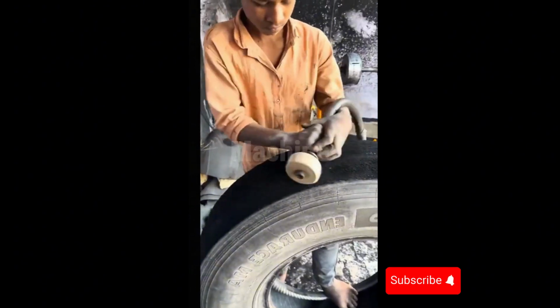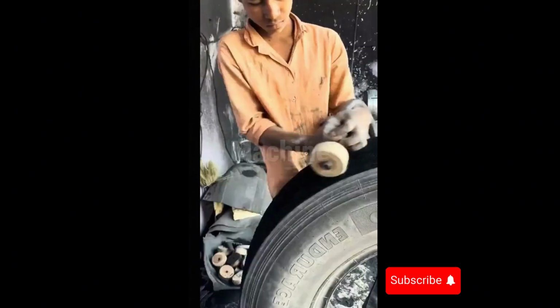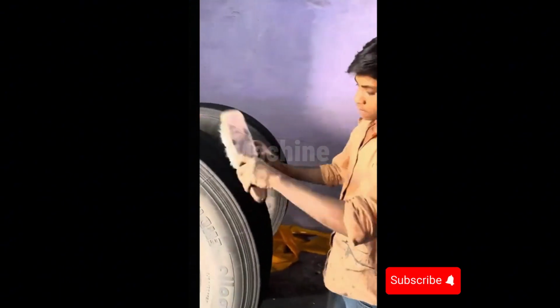This is the tire recycling technology in India. Do you think this technology ensures traffic safety for cars? Will you replace your car tires or use this method?